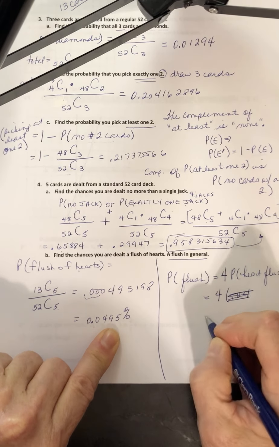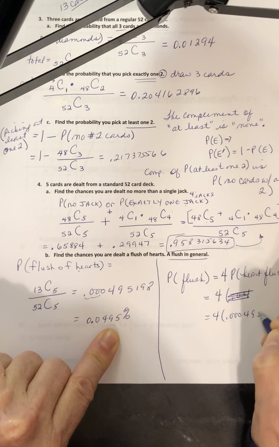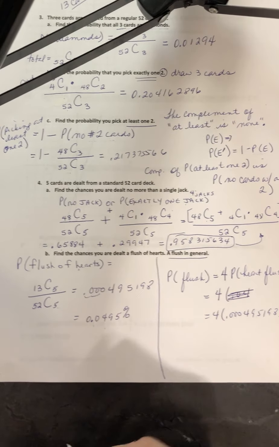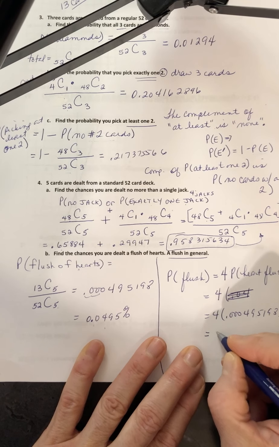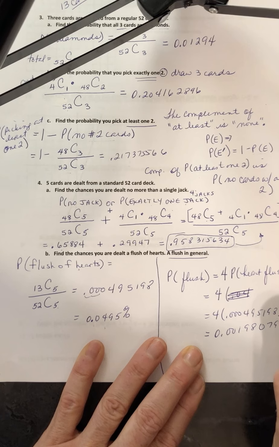Oops, I better write that correctly. Okay, I would just be safe and do that. And when I did that product there, I got 0.00198 0792.